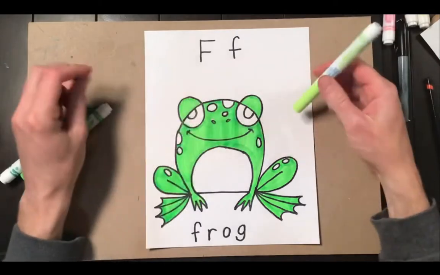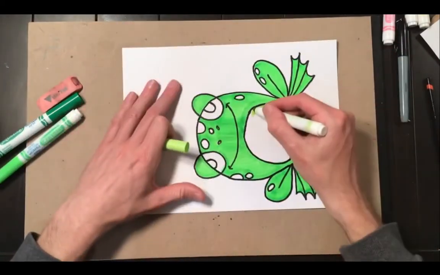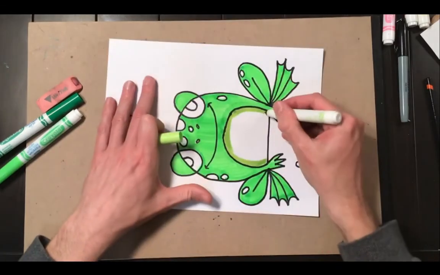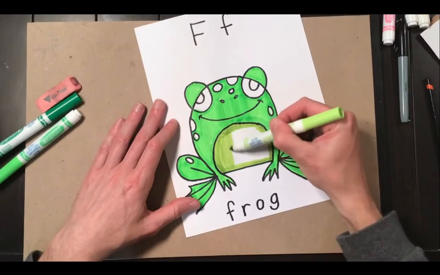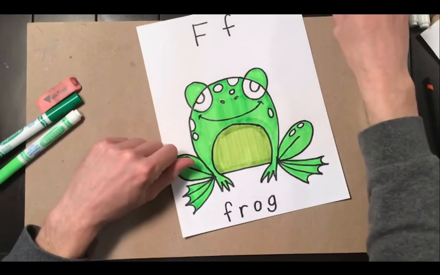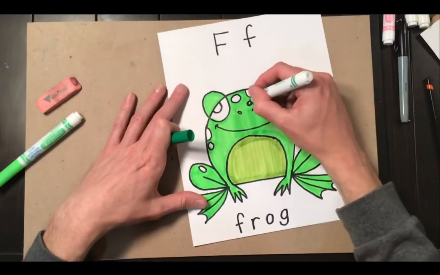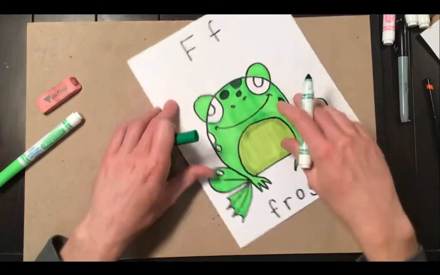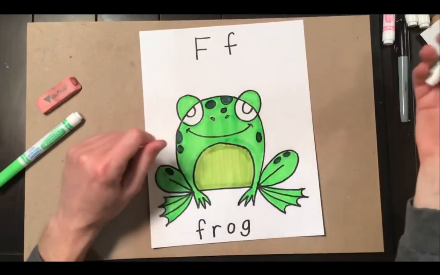That's a nice green, very bright. Go with the lighter green on the belly. Oh, that's not as light as I thought. It's just sort of like a different color green. Oh, that looks good. Go with the dark green for the spots. And there we go. Oh, I gotta do the eyeballs.